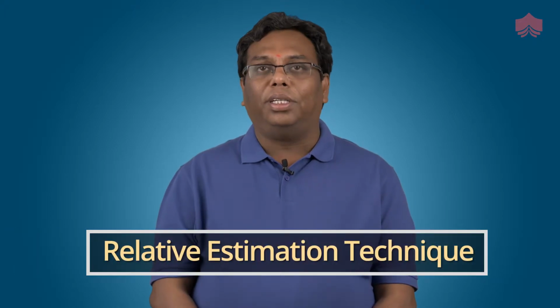Like that, you can compare against each other and arrive at the size of your new story. That is how Agile estimations work, and this technique is called the relative estimation technique.